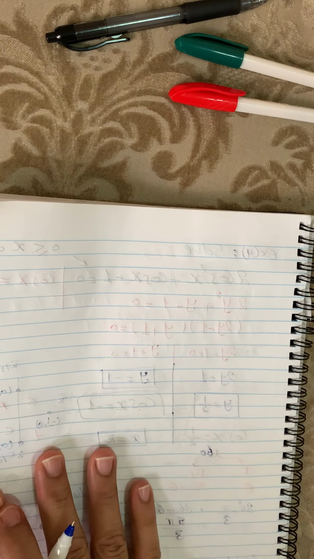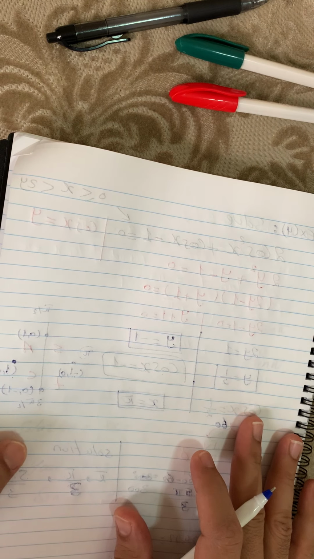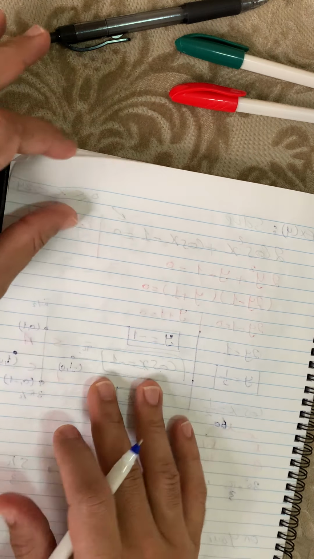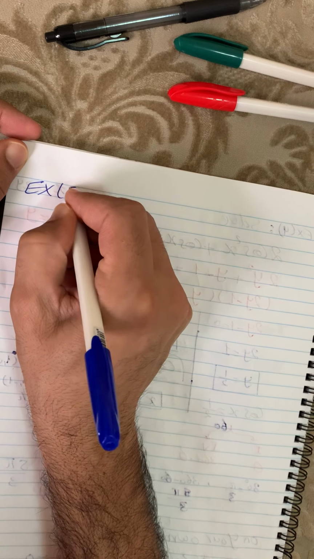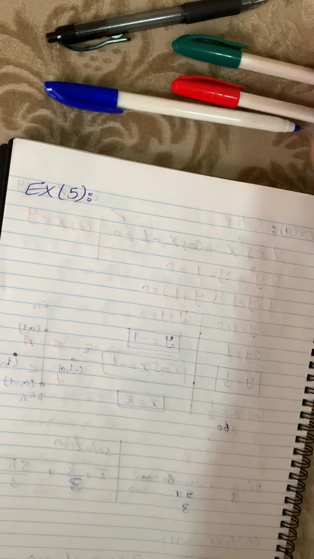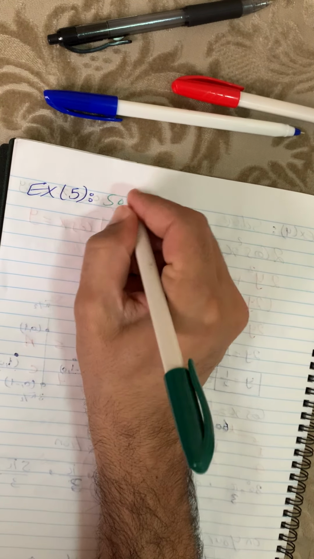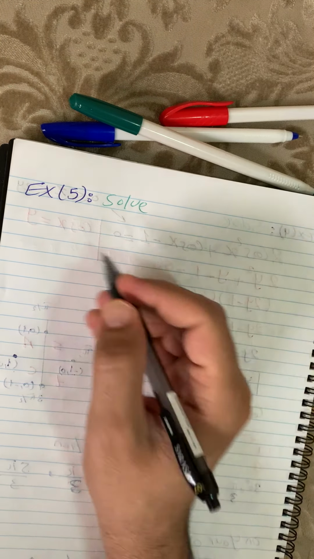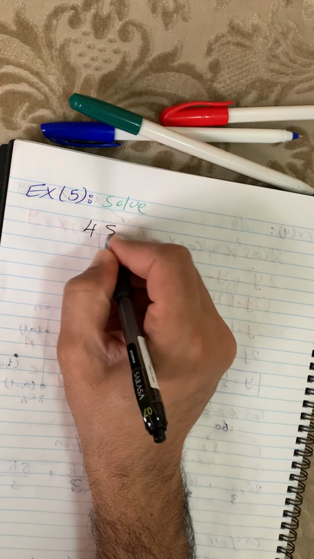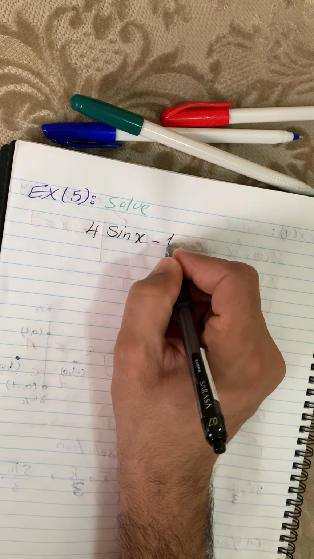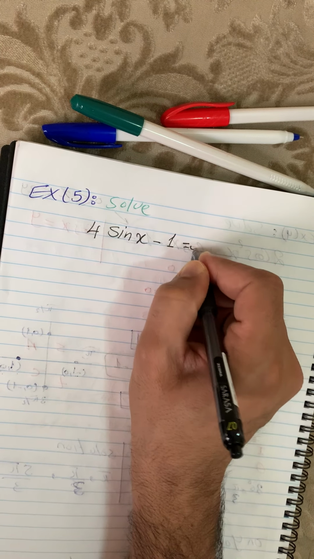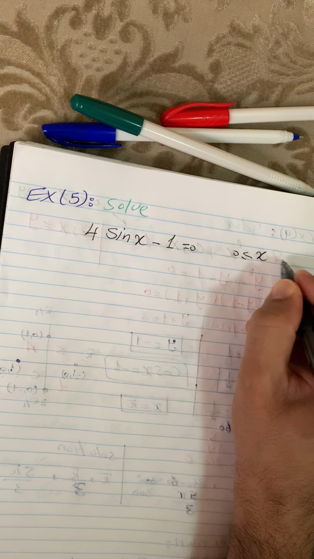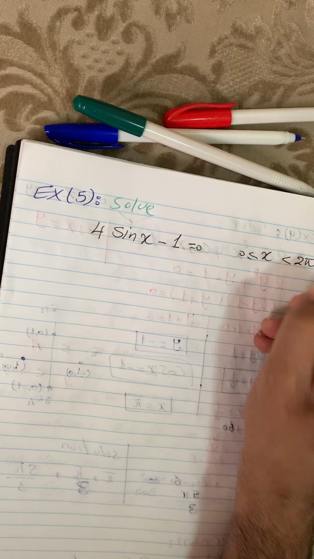Now, we're going to move to the next problem, problem number 5. It says solve the quadratic equation we have here: 4 sine square x minus 1 equals 0, x more than or equal 0 less than 2 pi.